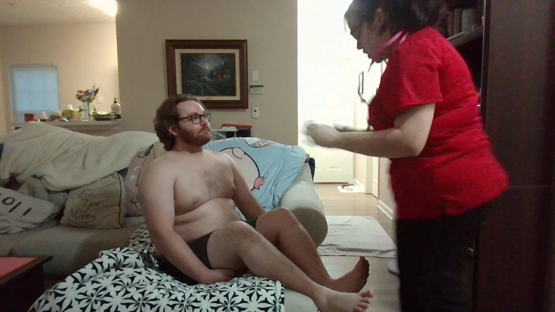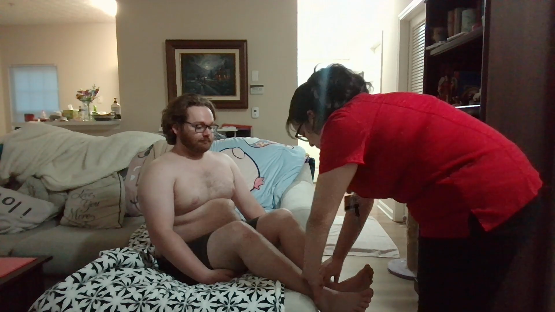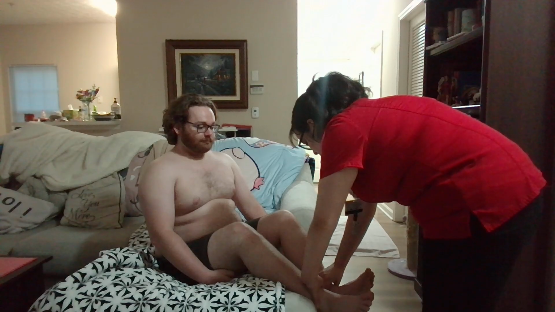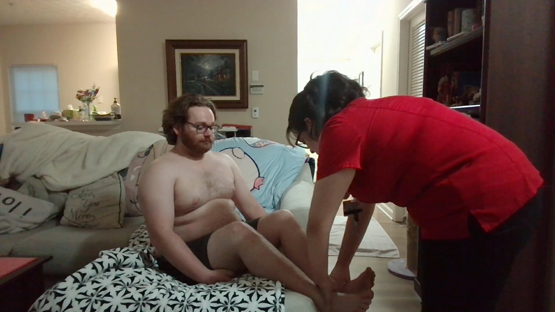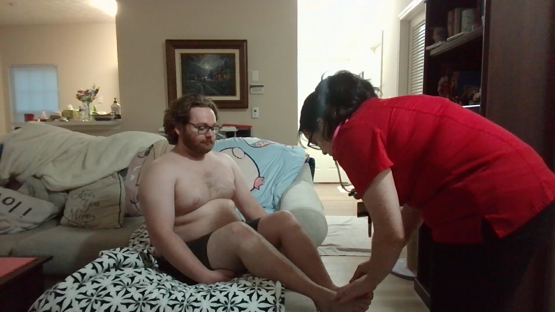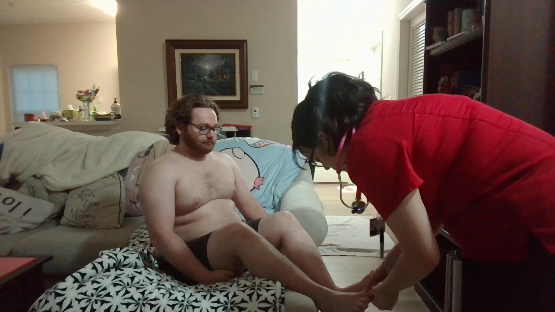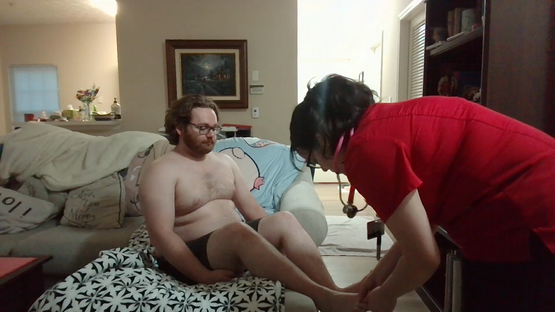Everything's sounding really good. While I am down here, I am going to go ahead and check for pitting edema. I'm going to be doing that in the ankles and shins and top of the foot. I'm going to be holding down for 5 seconds and then releasing to see how the skin comes back. Okay, I'm going to go ahead and check for capillary refill. No pitting edema noted.